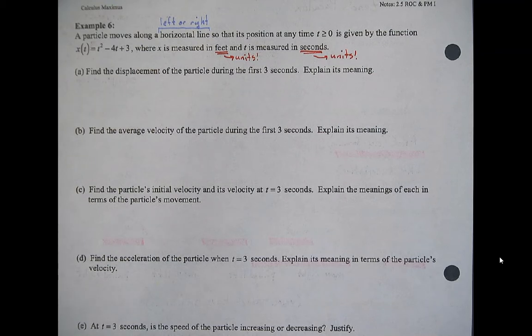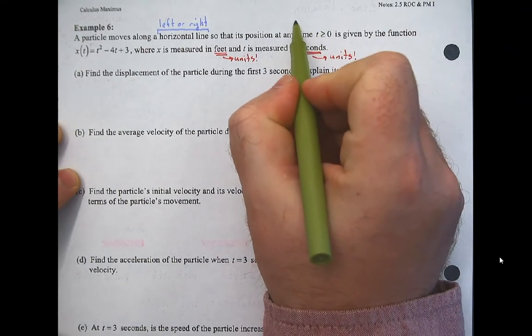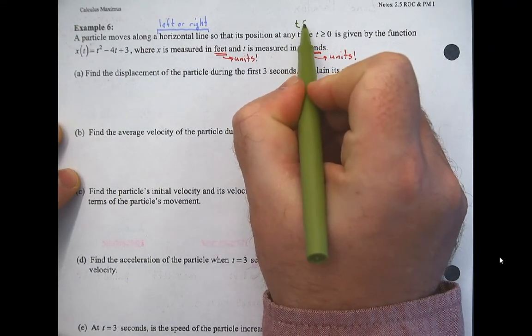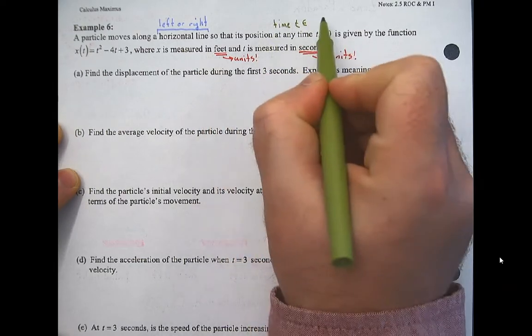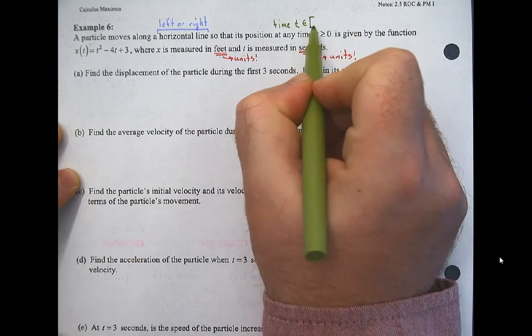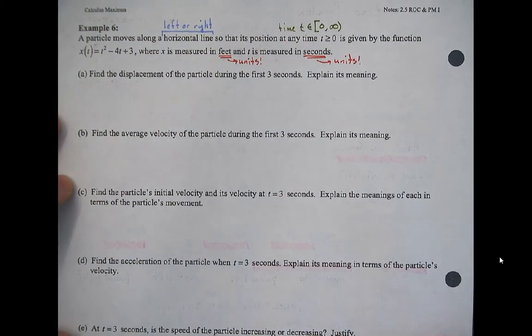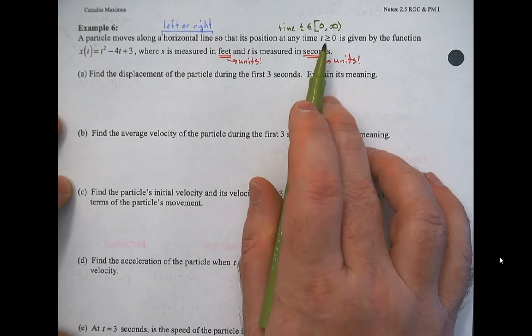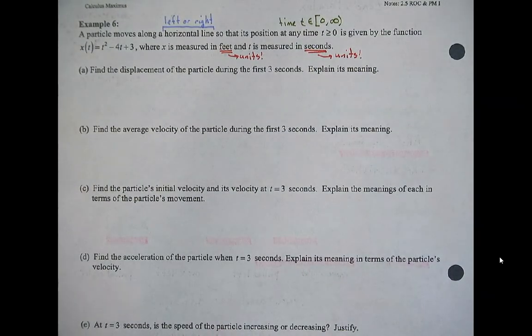So that its position at any time t is greater than 0. All right, here's another thing I want to annotate. When we're talking about time t is greater than or equal to 0, I'm going to write this up as time t is an element of, we're going from 0 and on. So we're going to write that as 0 inclusive until infinity not included. You can write it using set notation, but I am going to write all of my stuff using interval notation.